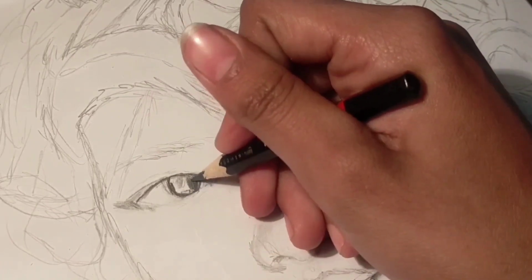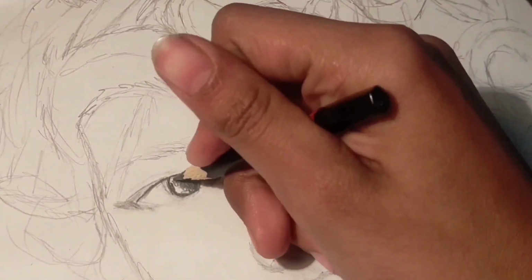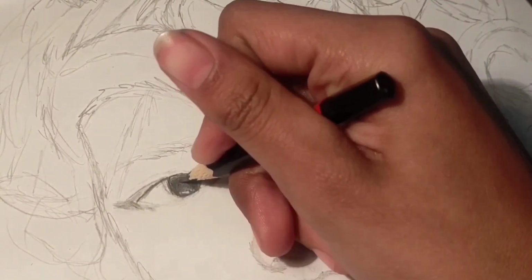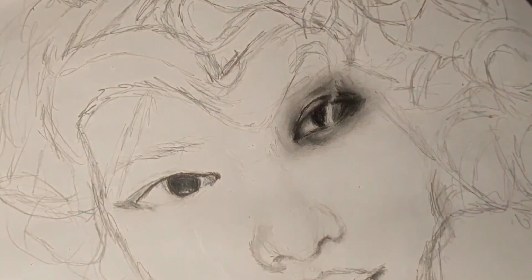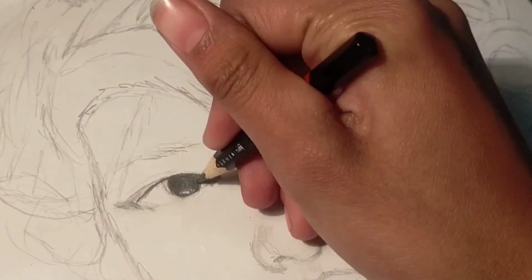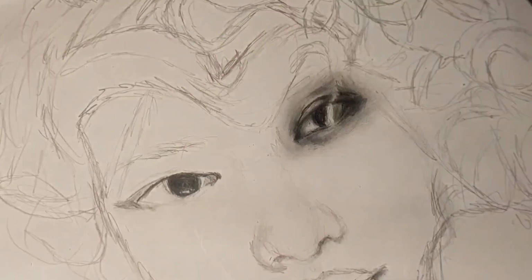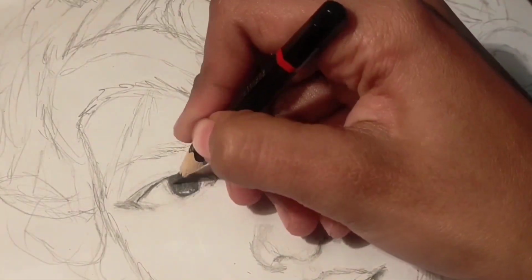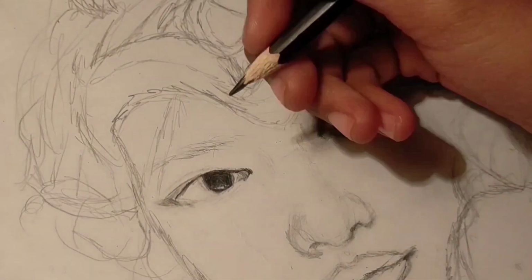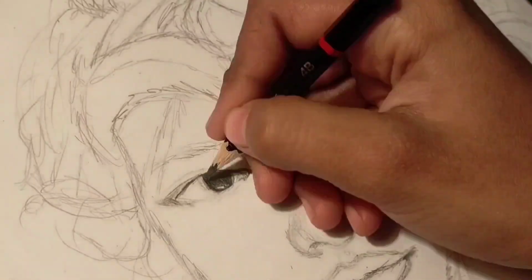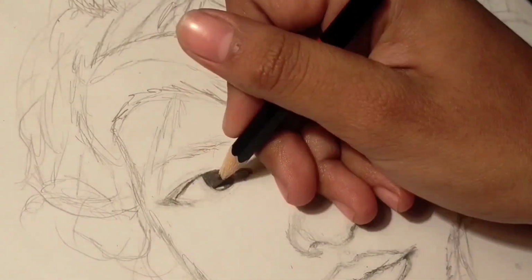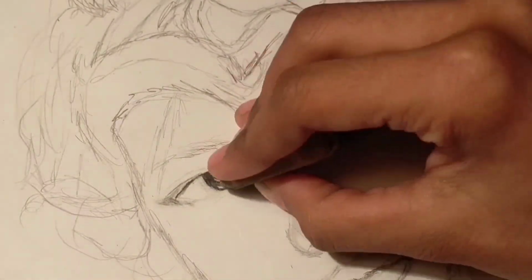Now again I'm using the 4B grade pencil for the eyeball, the iris. I always call it eyeball, but it's the iris. I use the 4B grade pencil, and for her eyeliner, of course, I also use the 4B grade pencil. Now I use the needle razor because I think that the eyeball turned out a bit bigger than the other one, so I'll make it smaller.